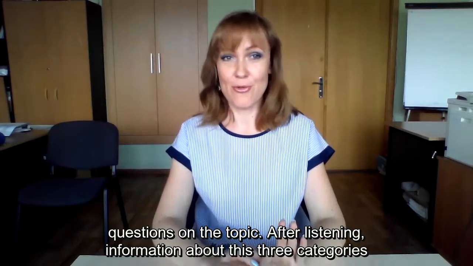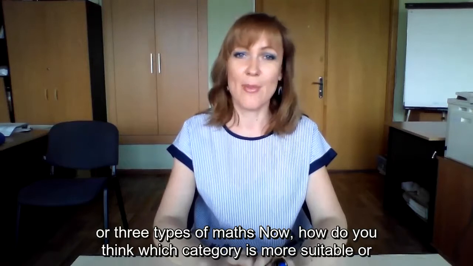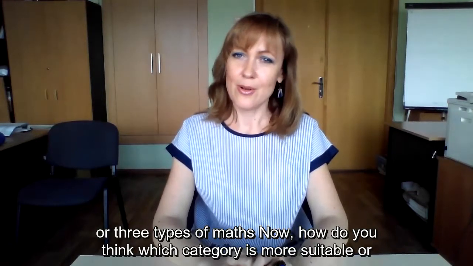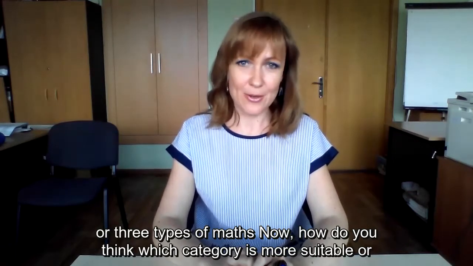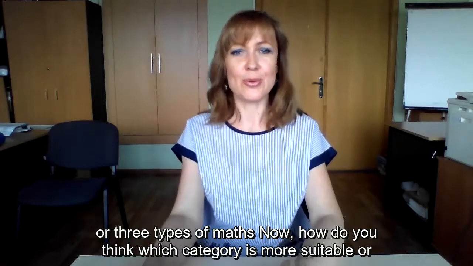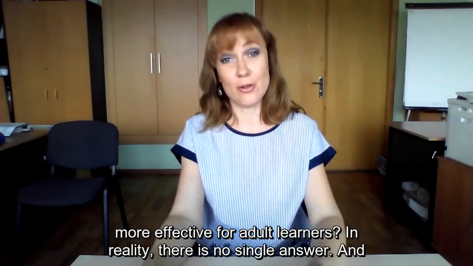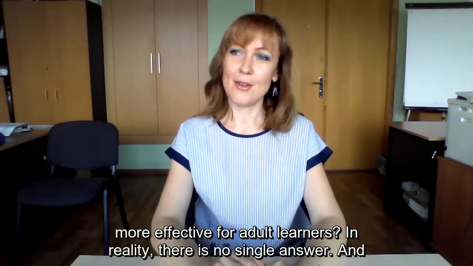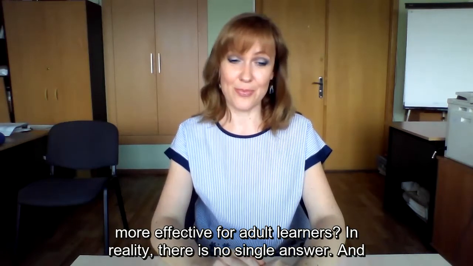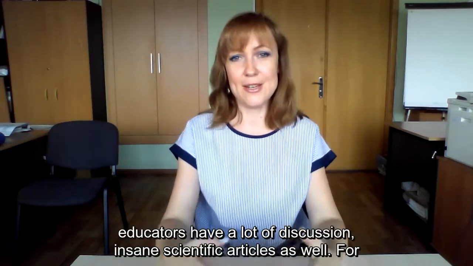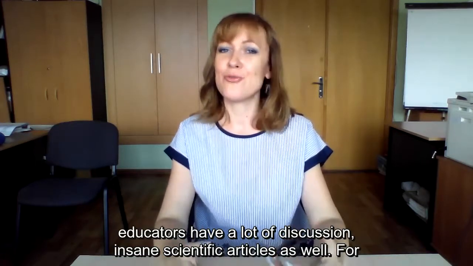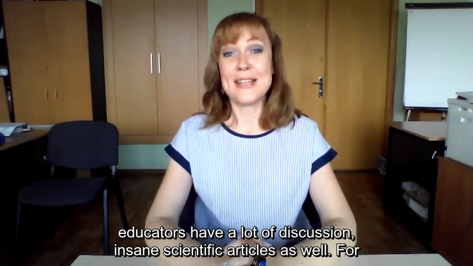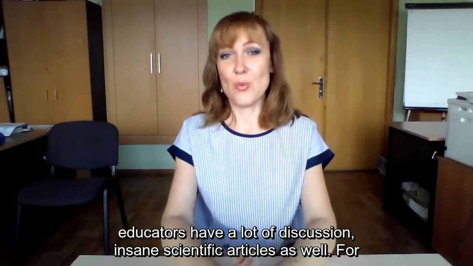After listening to information about these three categories, or three types of methods, now, what do you think? Which category is more suitable or more effective for adult learners? In reality, there is no single answer. And educators have a lot of discussion in scientific articles as well.